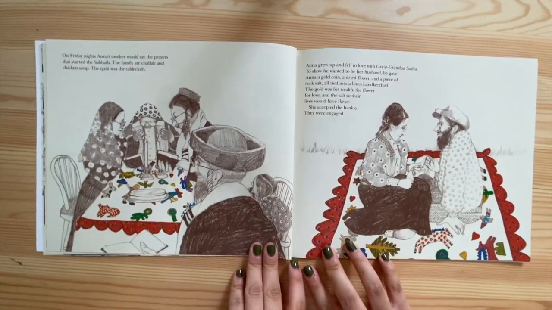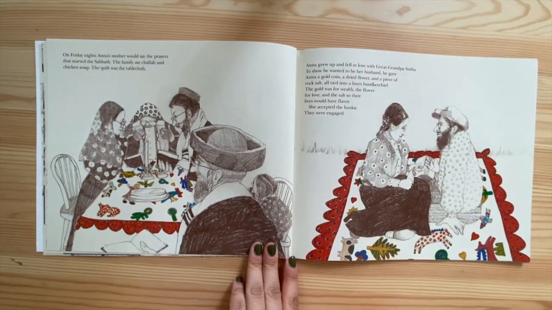On Friday nights, Anna's mother would say the prayers that started the Sabbath. The family ate challah and chicken soup. The quilt was the tablecloth.